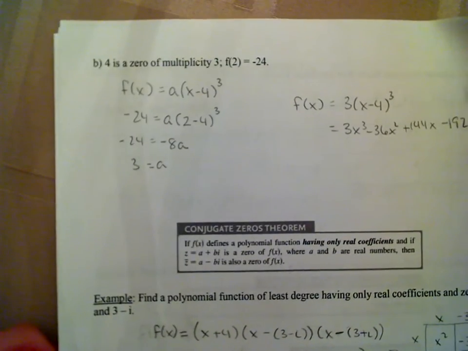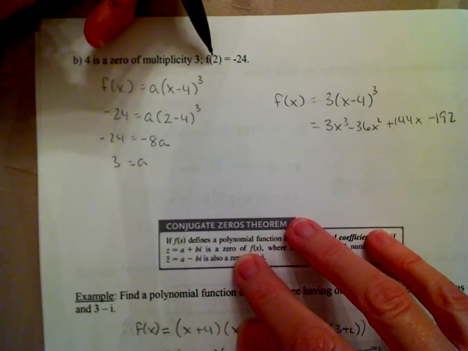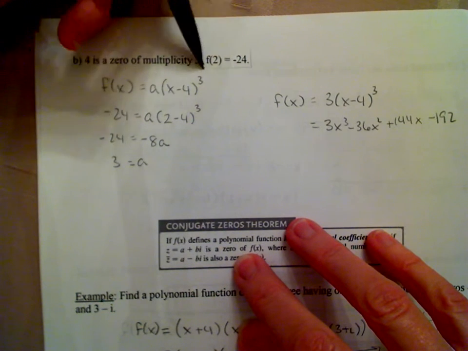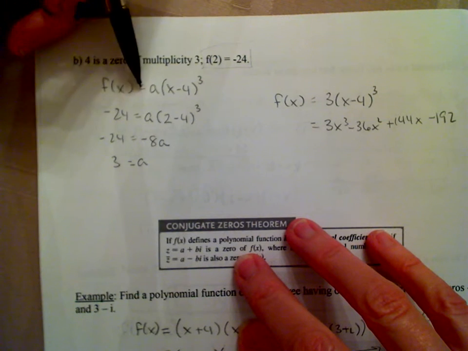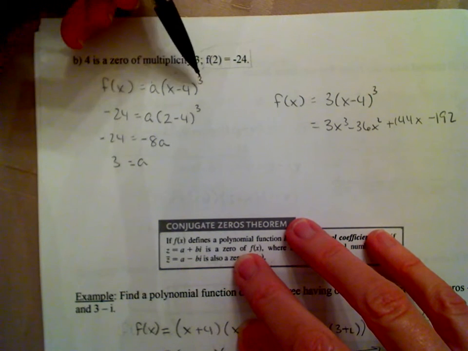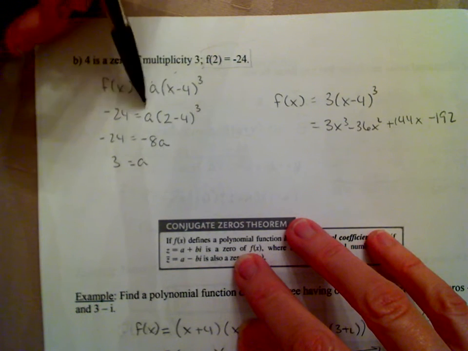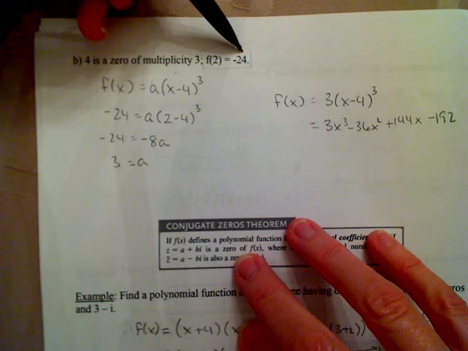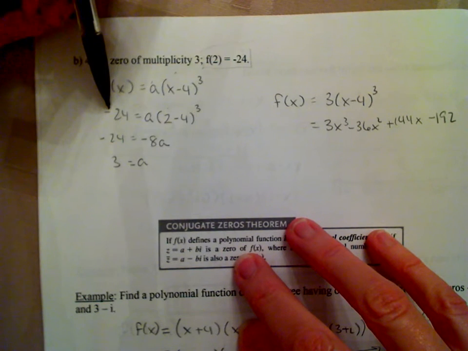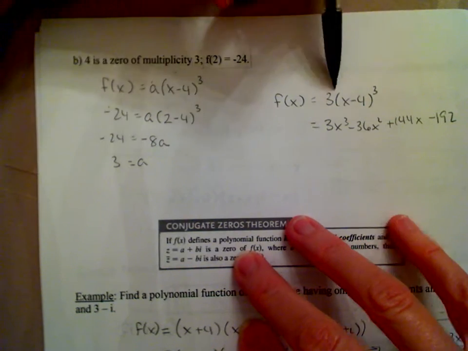So this problem tells us that 4 is a zero of multiplicity 3, and that when x is 2, the value of my function should be -24. So, because I was given this initial condition, I'm going to set it up as my function is equal to some a value. Because it told me 4 was a zero, but of multiplicity 3, this is my setup. And then I'm going to solve for that a value using this initial condition. When I plug in 2 for x, I should get an answer of -24. And so from there, I'm able to solve for the a value that'll make that happen. And so here would be my function.